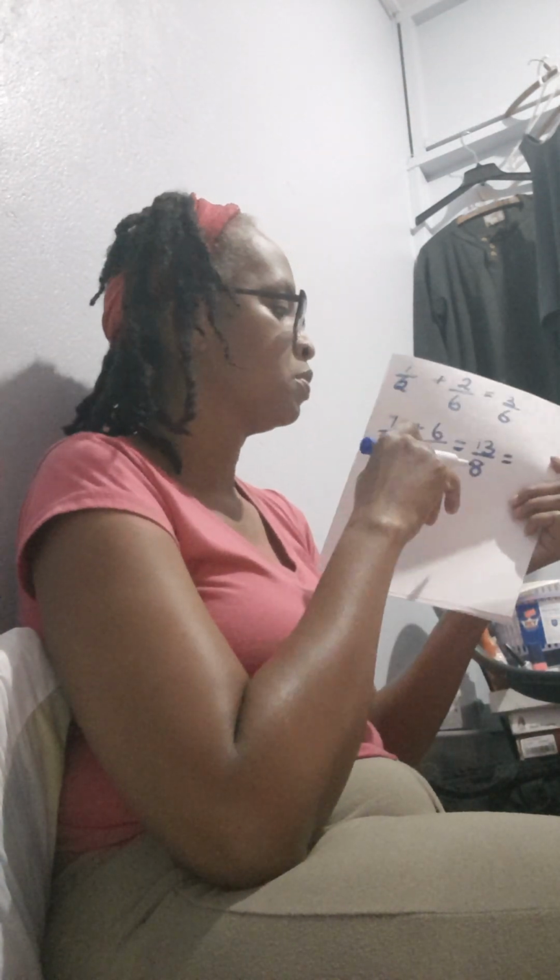So we're not going to leave this in this improper way. We're going to make this into a mixed number so it could stand on its feet, handle itself, you know. All right, so how do we change an improper fraction into a mixed number? We're going to divide 13 by 8. 8 into 13. How many times can 8 go into 13?